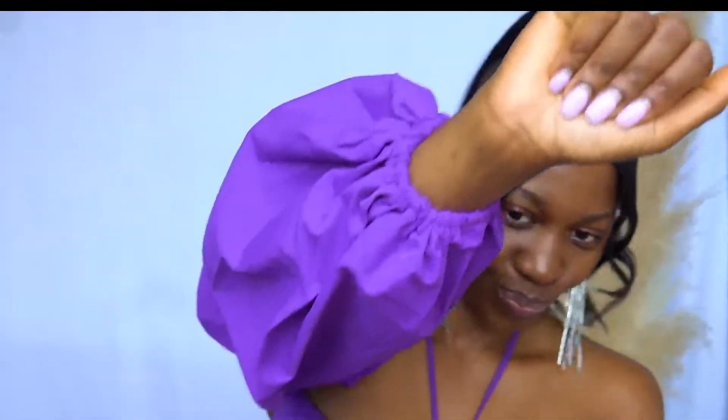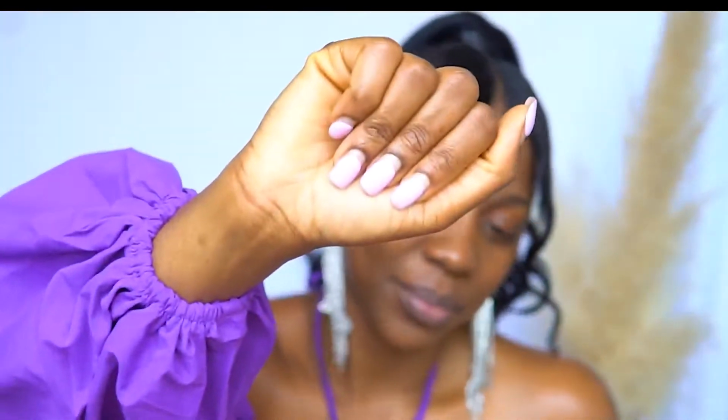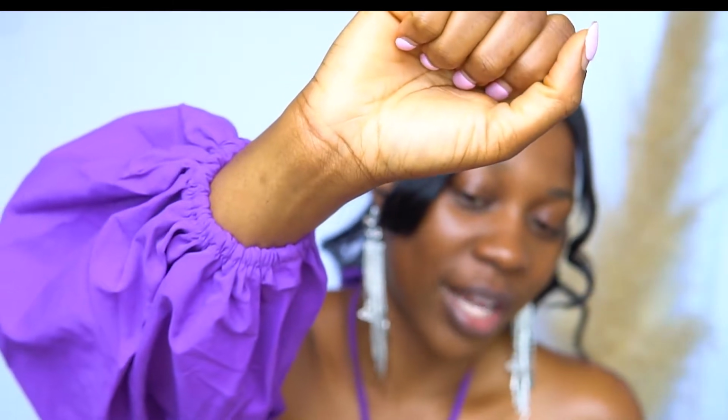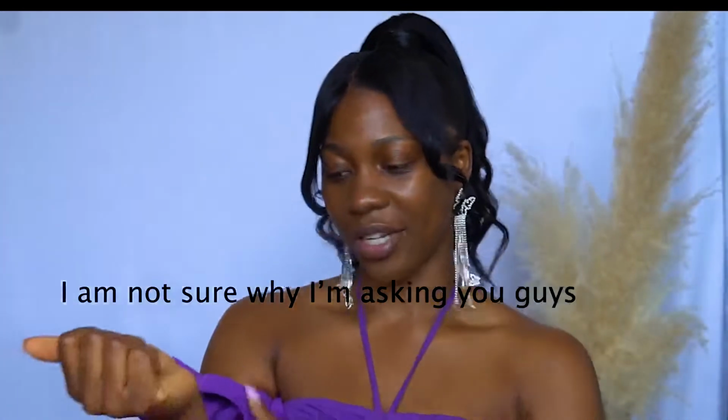So guys, from looking at my veins, can you see it? You want to tell me what undertone I have? Okay, never mind, you can't see it. But from looking at my veins, I have a green undertone. Can you comment in the section below what undertone you think that is? Because it's green, what category do I fall under? Do I fall under warm, neutral, or cool? So for me, because I have green veins, that means I fall under the warm undertone.